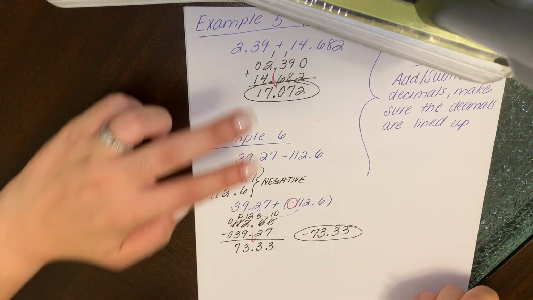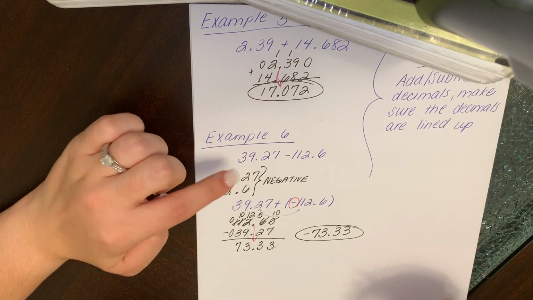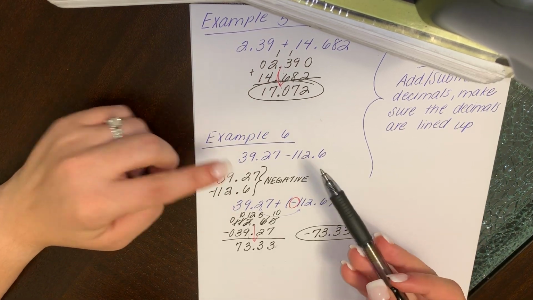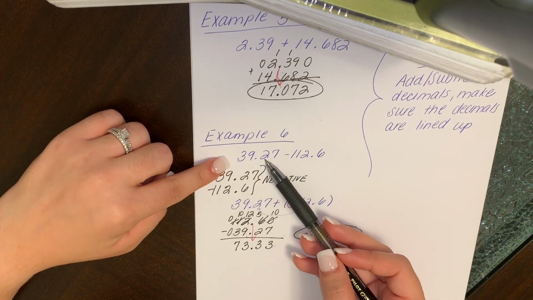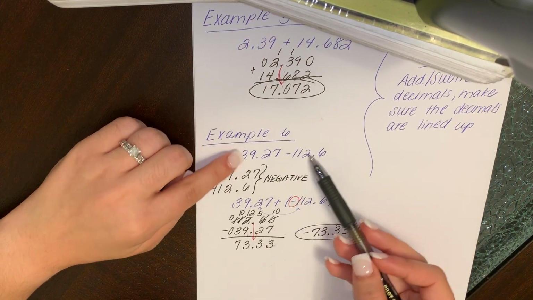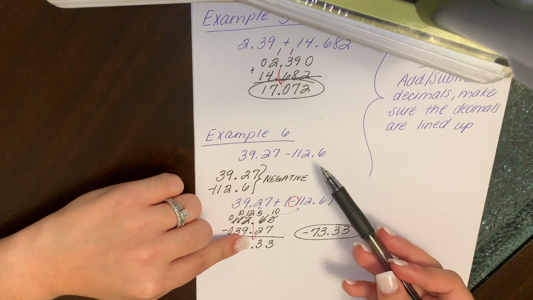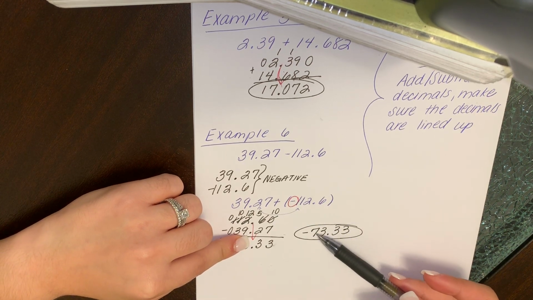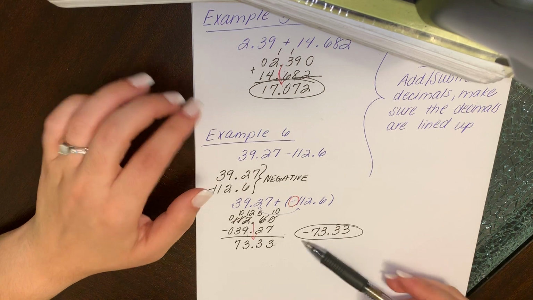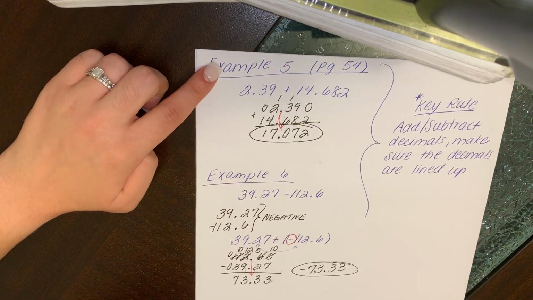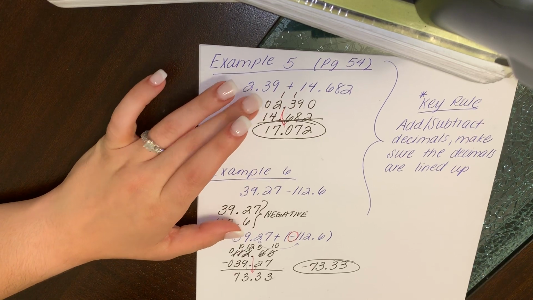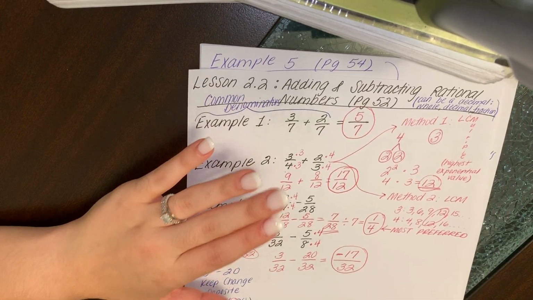Okay? So we do need to pay attention when we add or subtract. Make sure that if you notice, specifically for subtraction, that the smaller number is coming first, you just kind of switch these around and your answer will most probably be negative. All right? So the whole point of lesson 2.2 was adding different types of rational numbers. One type was decimals, and the other type was fractions.